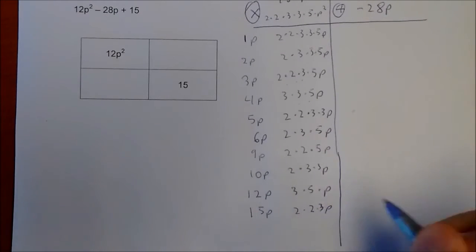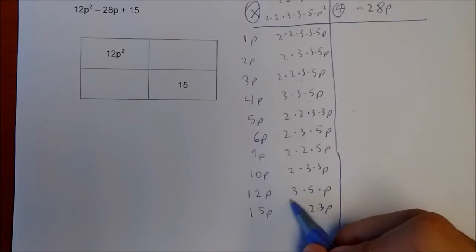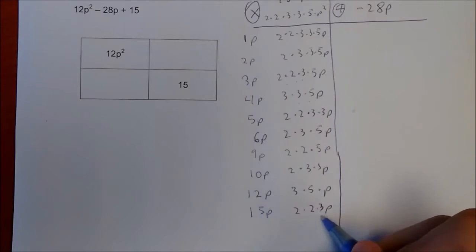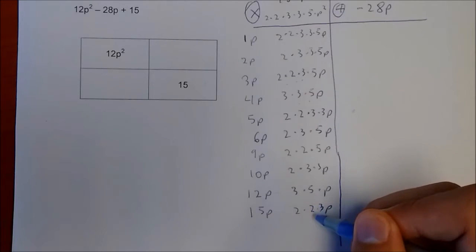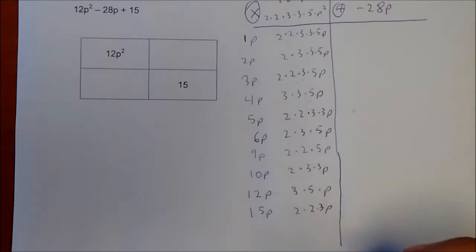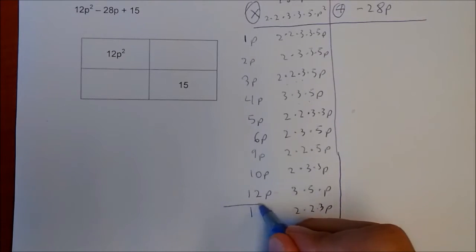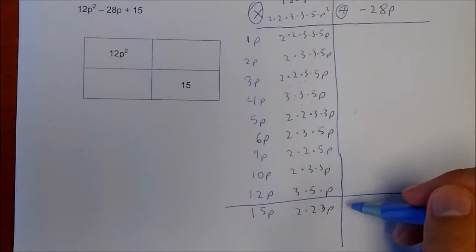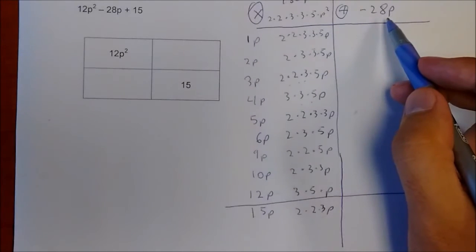However, we notice that 3 times 5 is 15p, and 2 times 2 times 3 is 12p, so these two cases are actually just reflections of each other. And if we continue going down, we're eventually going to hit all of these numbers again. So there is no reason to do that because we have the commutative property of multiplication. So now we have concluded our list of possible factors of 180p squared. So now we need to add to negative 28p.